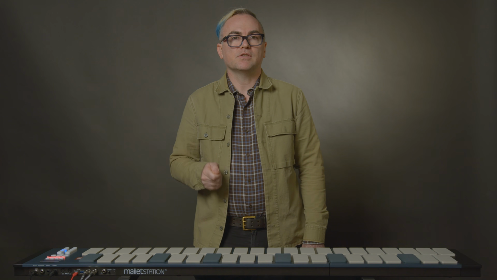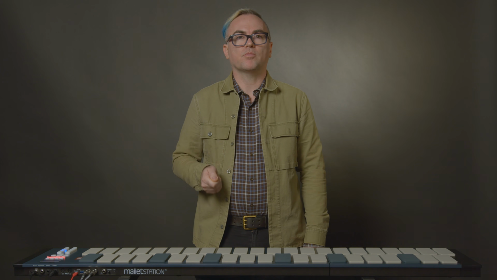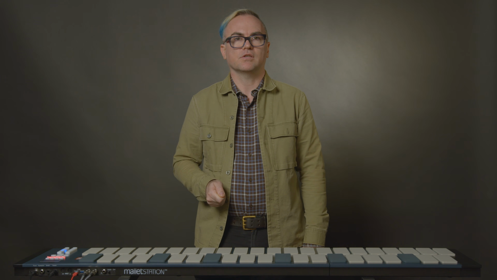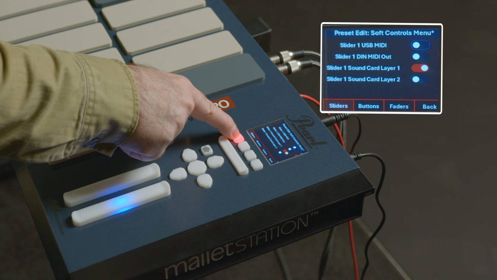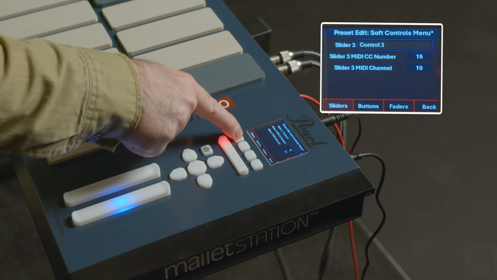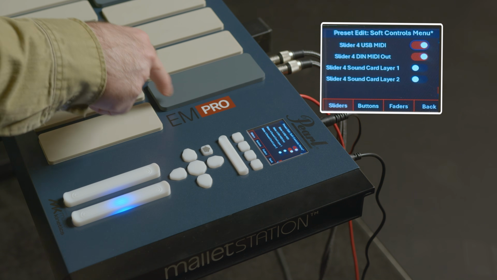Check out our EMSC Quick Start Guide for a list of all the parameters that you can adjust with MIDI CCs. The Sliders tab has multiple pages for you to configure all 4 of the soft sliders.